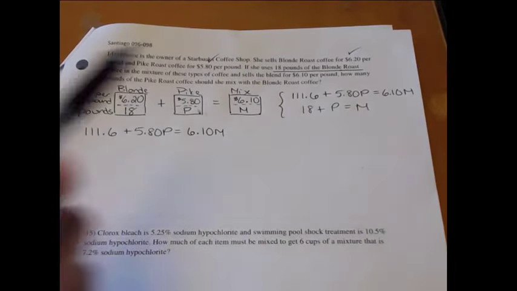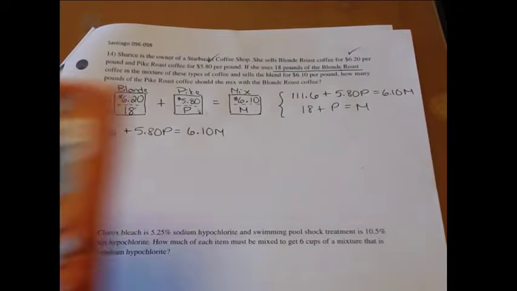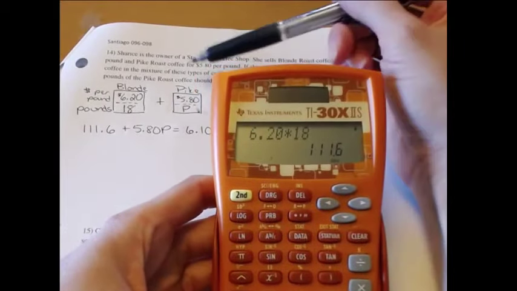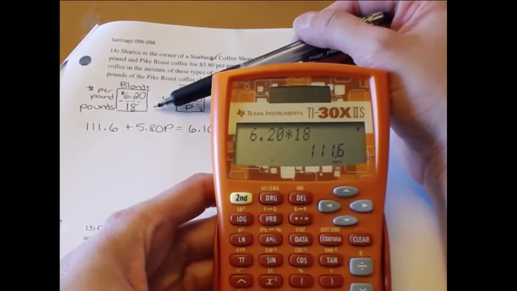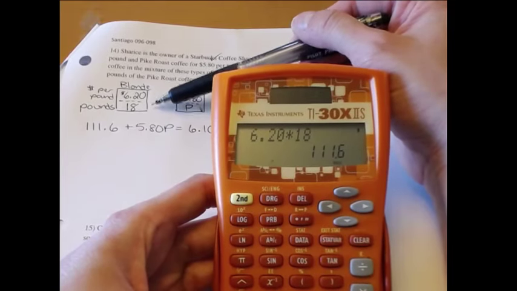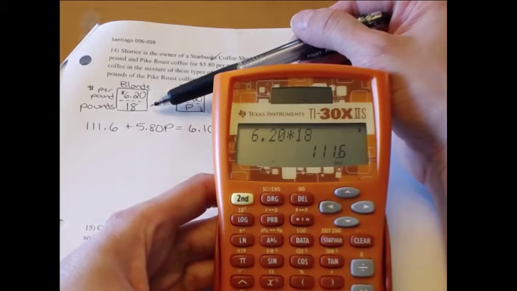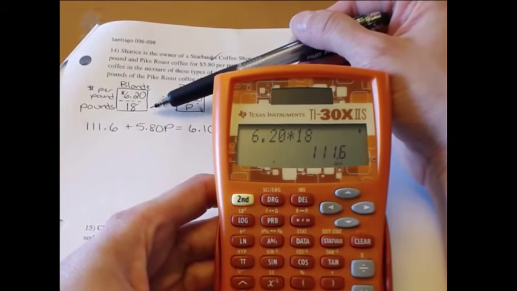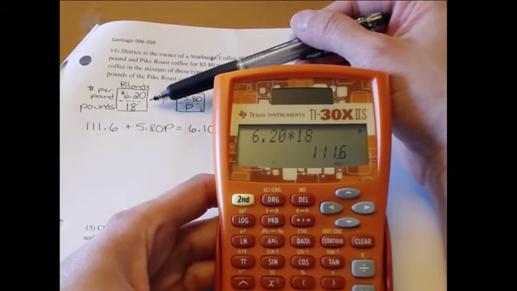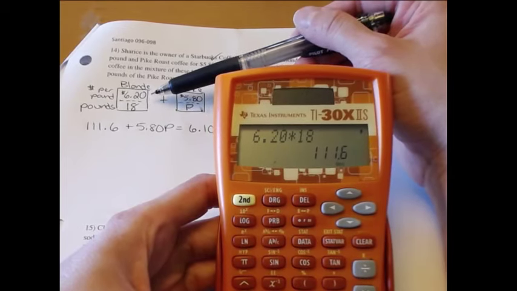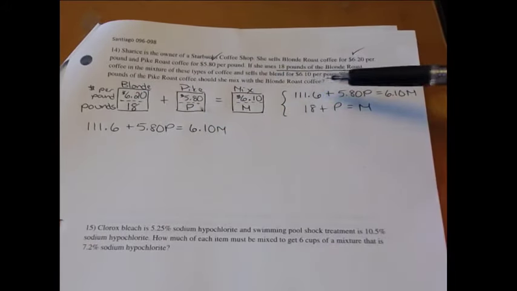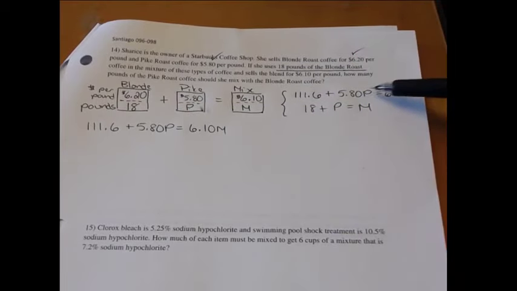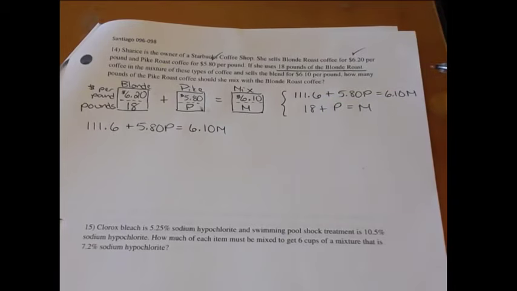So, CC, I got the 111.6 by taking the 620 here for our blonde roast. So the cost per pound is 620 and we have 18 pounds of it. So if every pound of the blonde roast costs 620 and we have 18 pounds, we have to multiply. So that's where I got the 111.6. It's $111.60 essentially. So remember, our first equation deals with value. So cost times amount, here it is, plus cost times amount, here it is, equal to cost times amount, here it is. So the first equation deals with value.